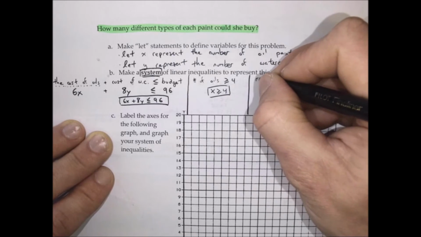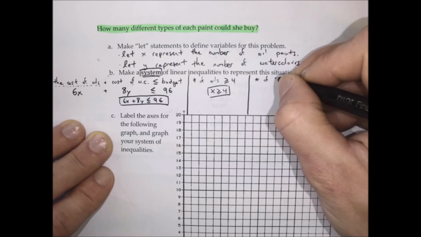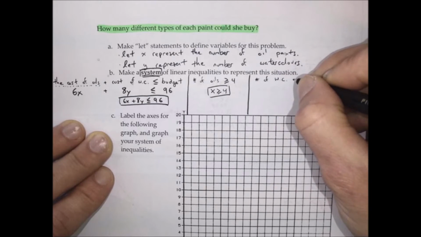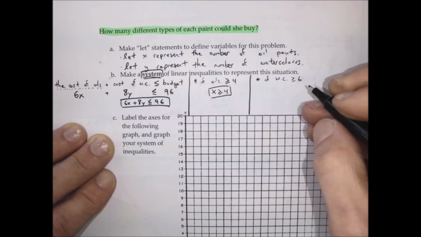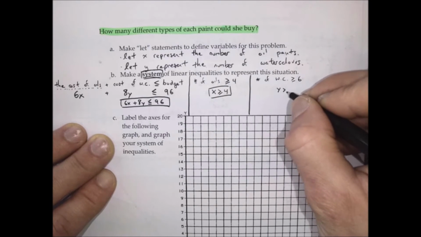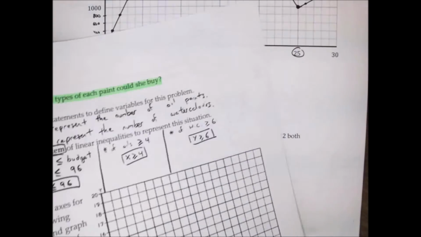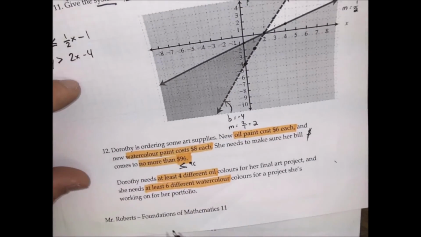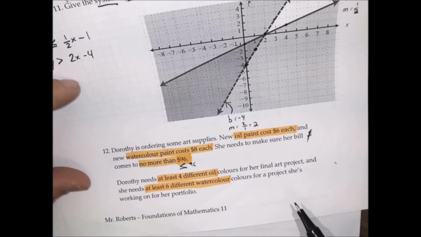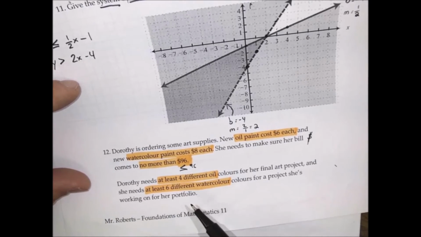And also, we have another stipulation. The number of watercolors must be at least, or greater than or equal to, 6. That means Y is greater than or equal to 6. And it looks like now we have represented all of the key ideas in this problem so far.